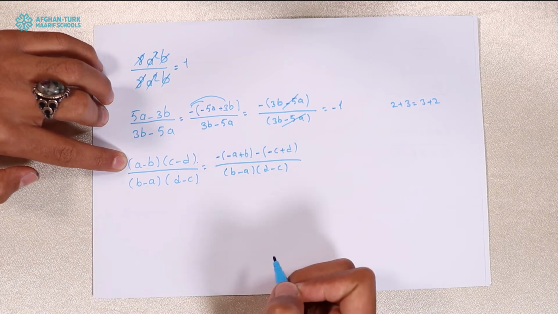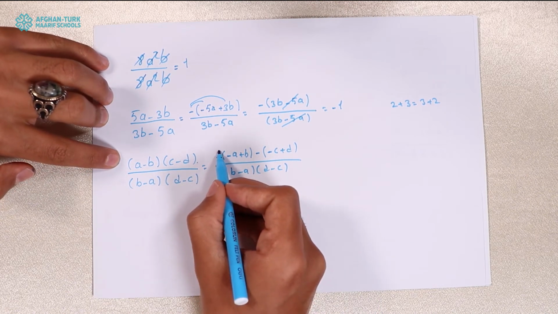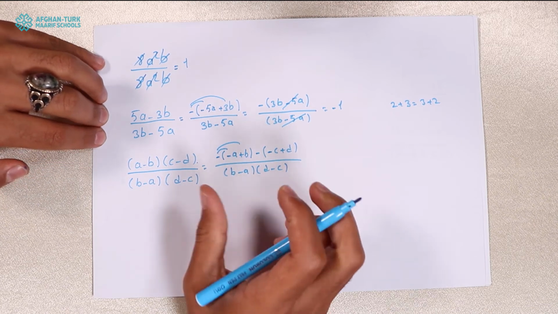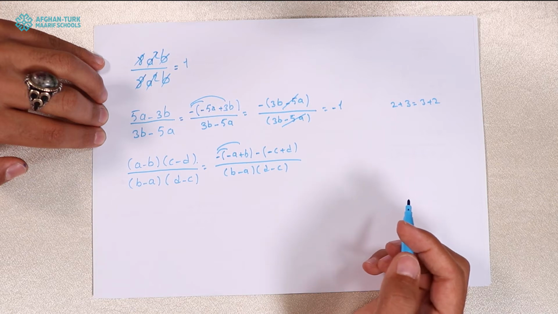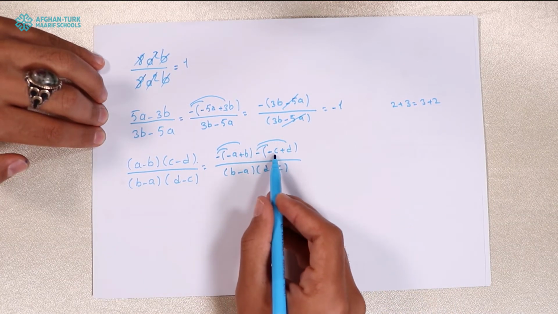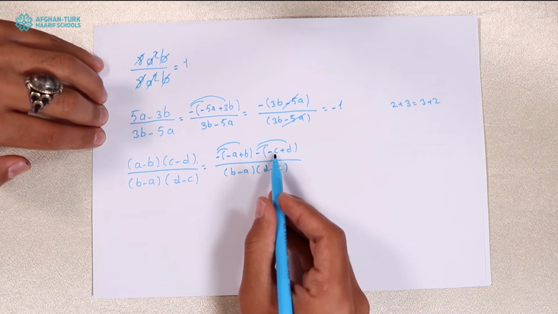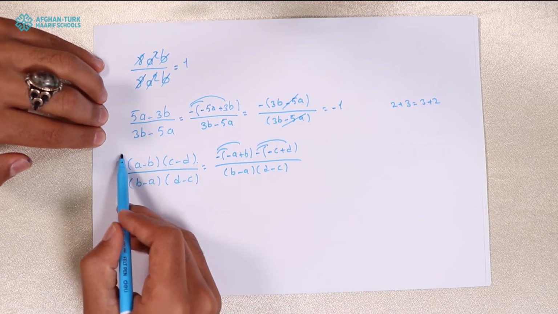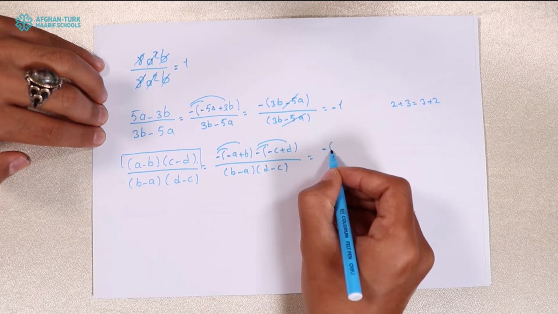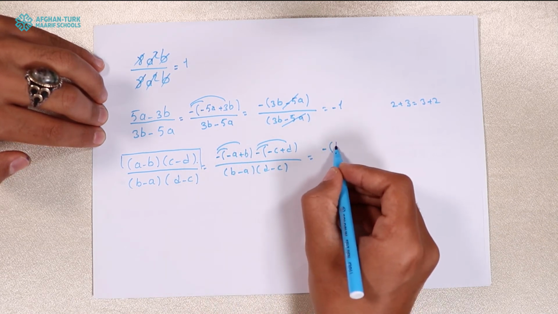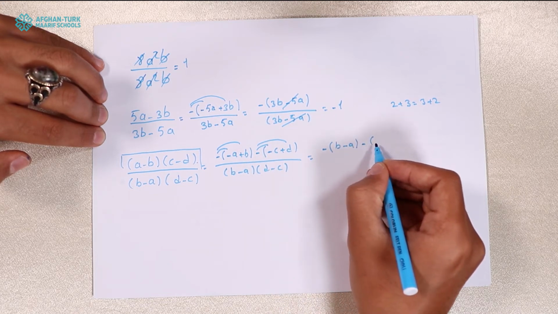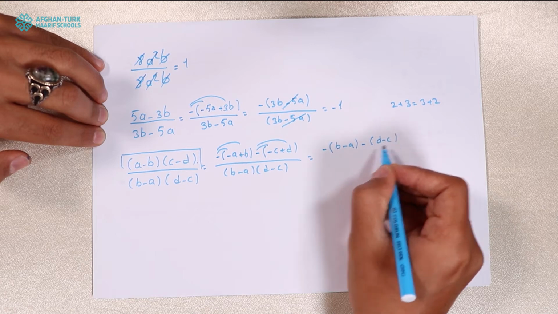I told you in the previous question that when we take out this minus, it doesn't bring any changes to our question. And if we multiply this minus with each term again, then we get this. It doesn't matter. It is equal to minus, and also we can switch their positions, b minus a, and also another minus here, d minus c.